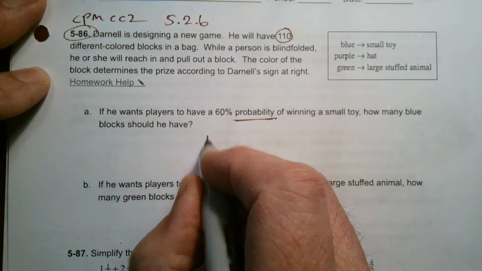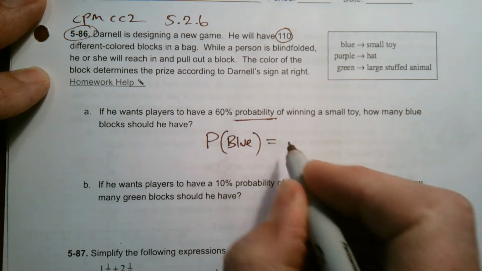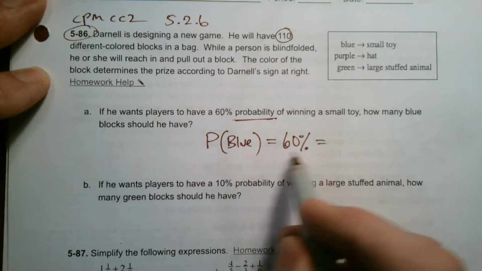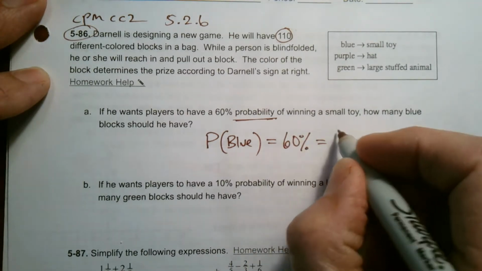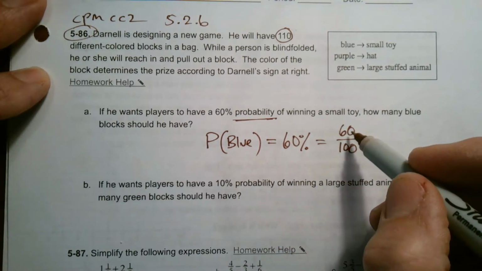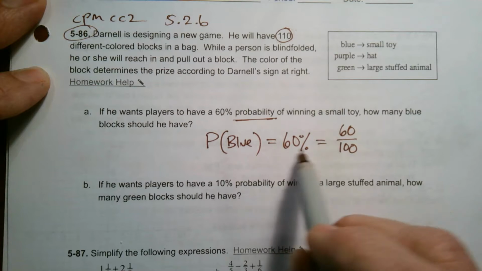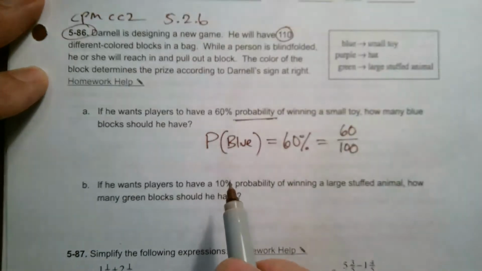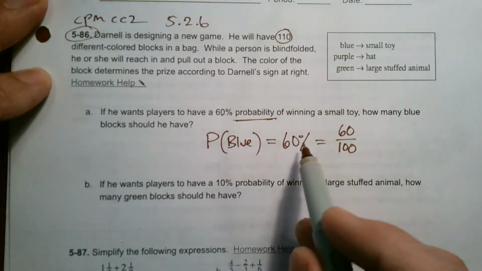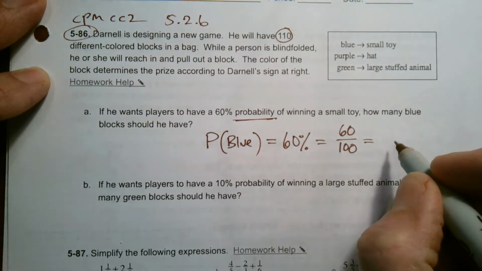So what does that mean? I'll just write it out. The probability of getting a blue block needs to be 60%. The nice thing is to look at probability as a fraction. So I'm going to convert that to a fraction, 60 over 100. I know 60 out of 100 needs to be blue. But we know that there's 110. Can I do something with this to figure out how many blue blocks would give me that 60%? I think I can take this fraction and simplify it further.